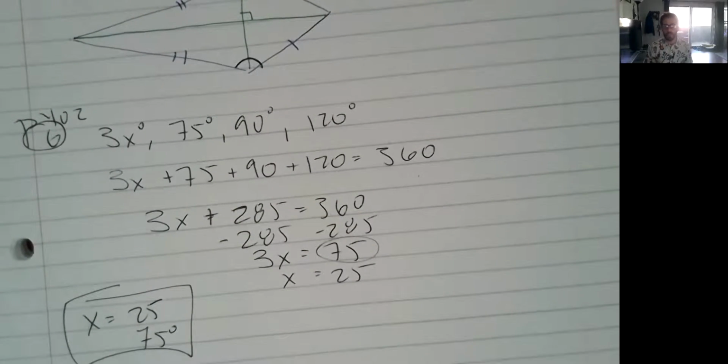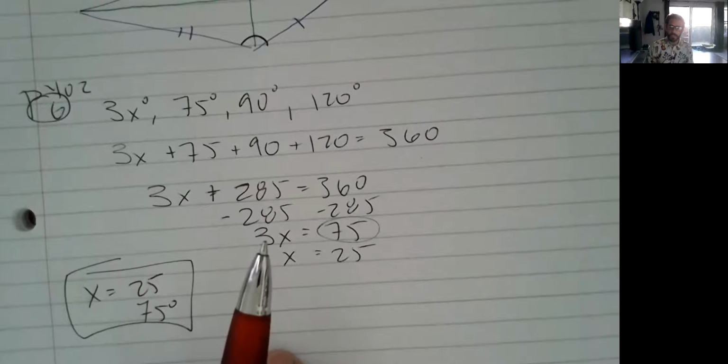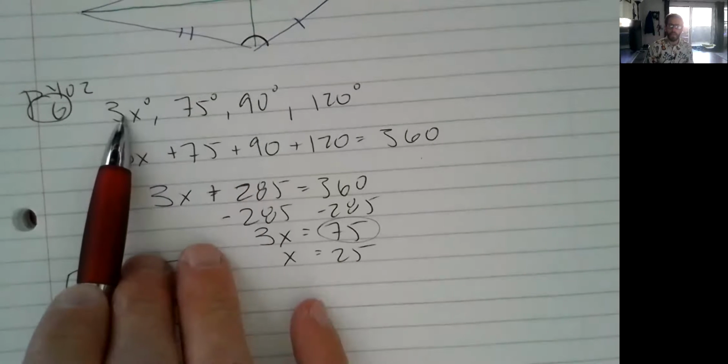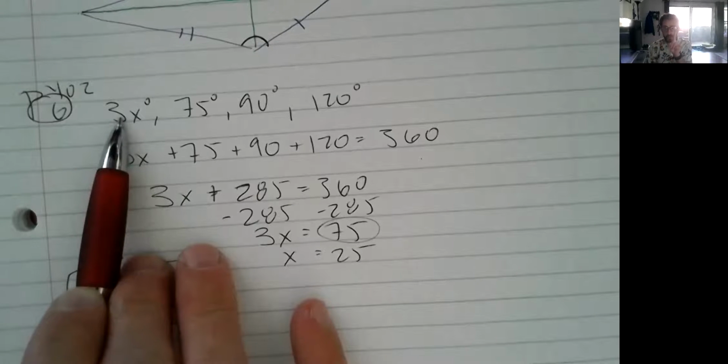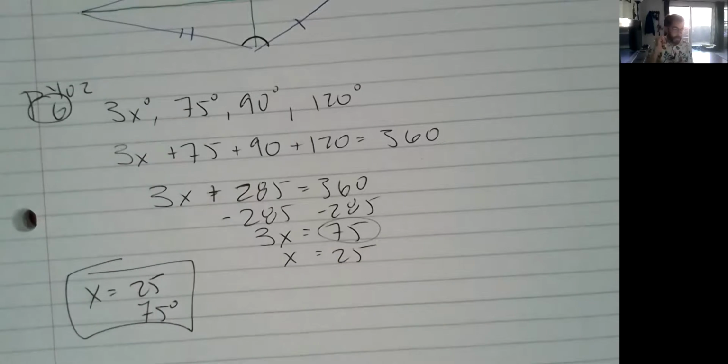It's just a special quadrilateral, and we can solve for x, but we also have to plug it back in and know that there is one pair of congruent angles, only one. So it's the 75s, not the 90s, not the 120s, because there are no duplicates of 90 or 120 for this kite.